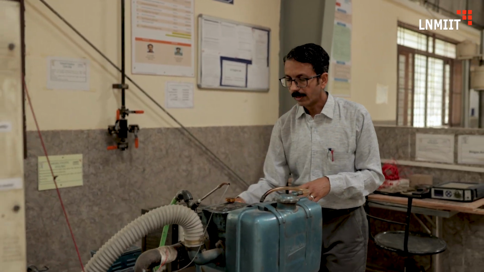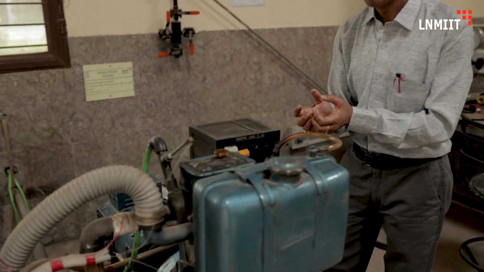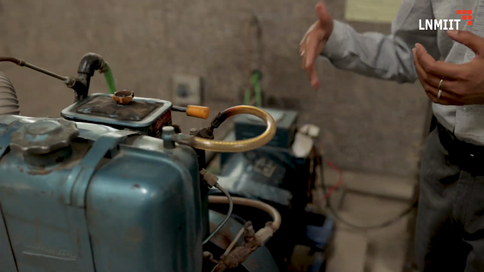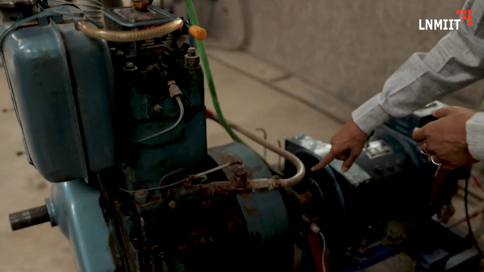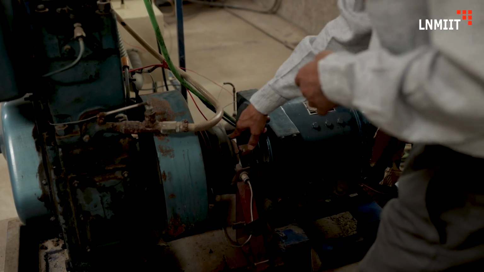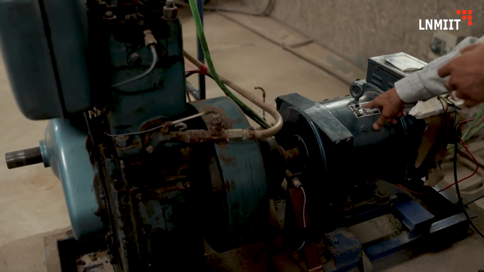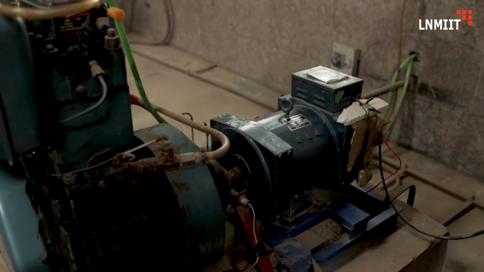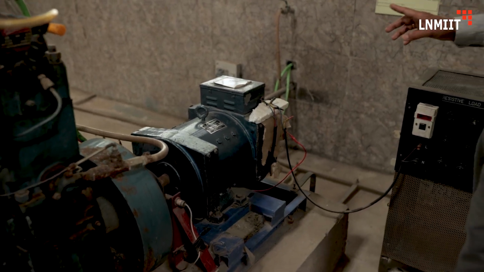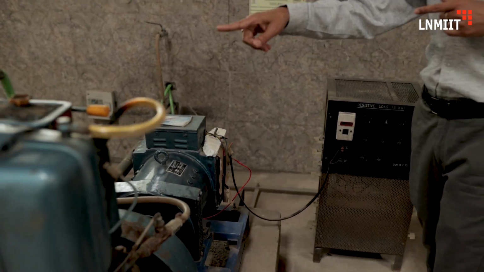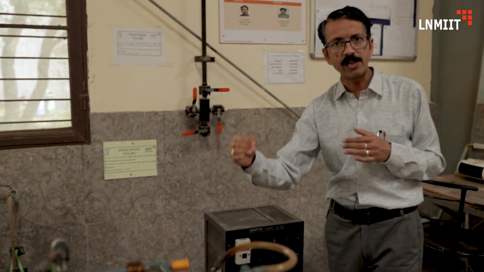So the engine utilizes the chemical energy of the fuel and converts that chemical energy into thermal energy and finally mechanical energy in the form of shaft power. So shaft power is developed and this is coupled with the generator. So this generator would produce the electricity. So in this setup we can conduct the test, because this is a constant speed setup.